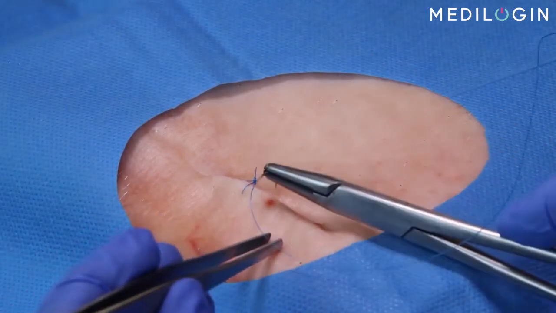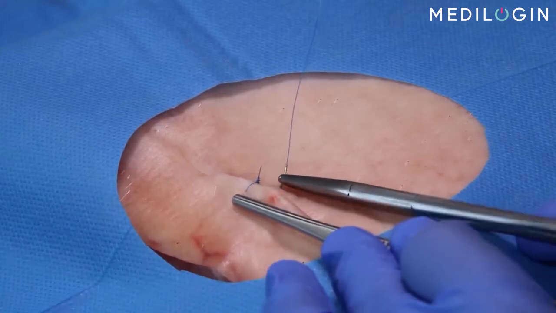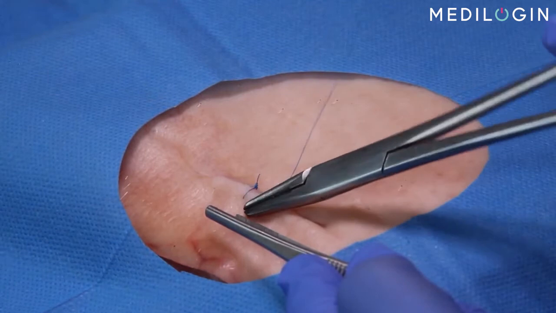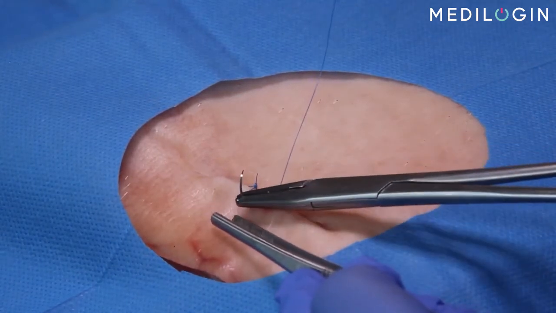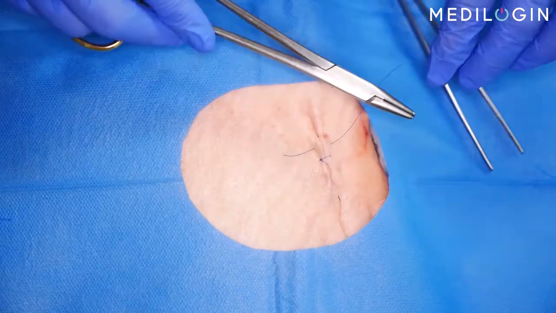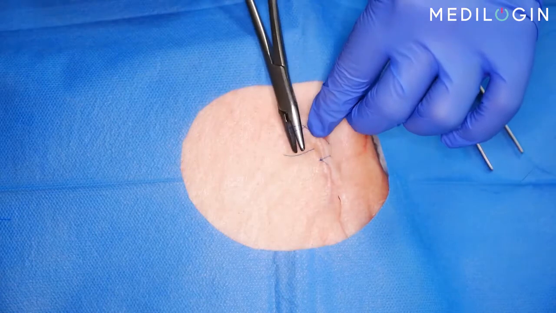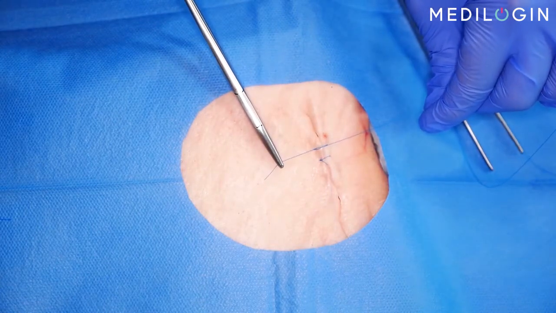Now the second simple interrupted suture follows. Make sure not to grasp the needle at the tip, but further back at the shaft. Advance the suture through the suture channel so far that approximately 2 centimeters remain on the beginning side. The suture is then knotted using the needle holder. Pull the suture perpendicularly to the wound and position the knot not on but next to the wound.